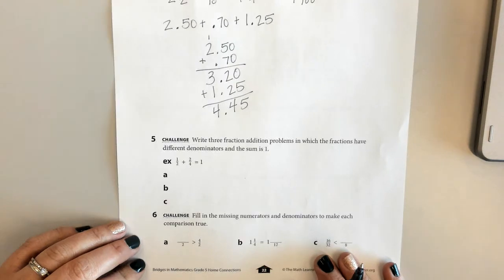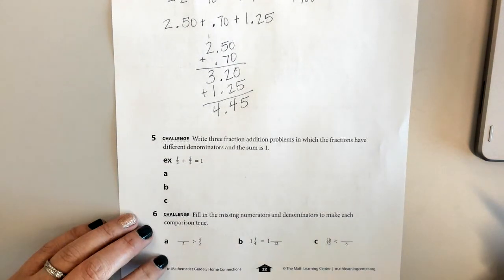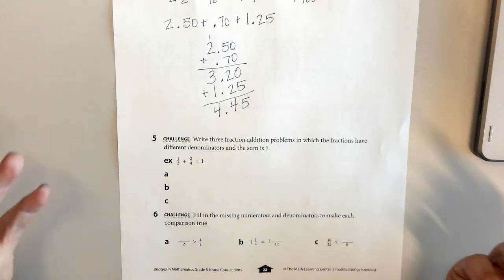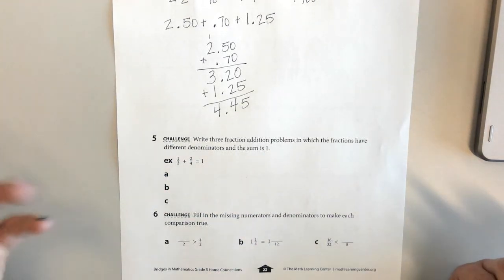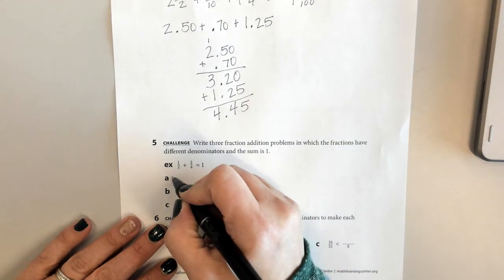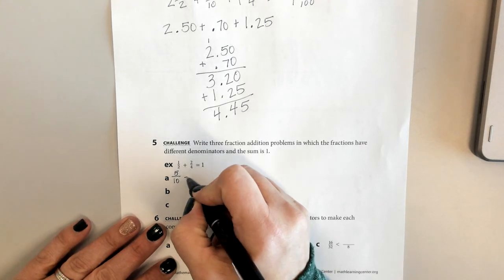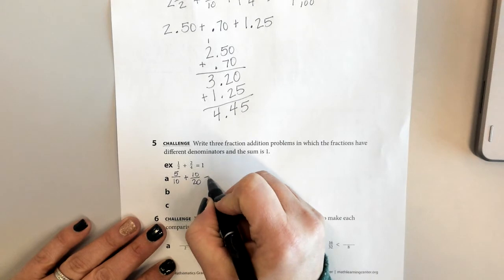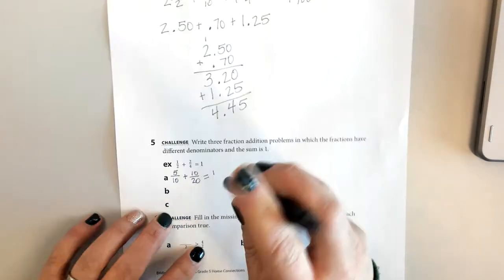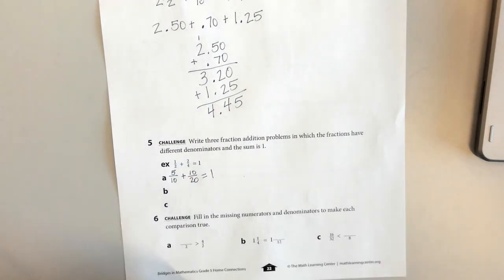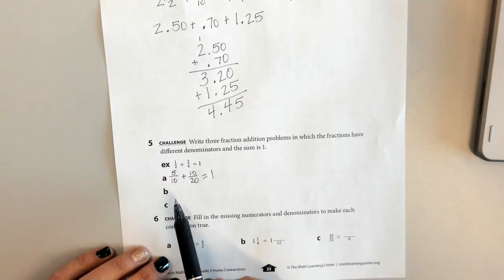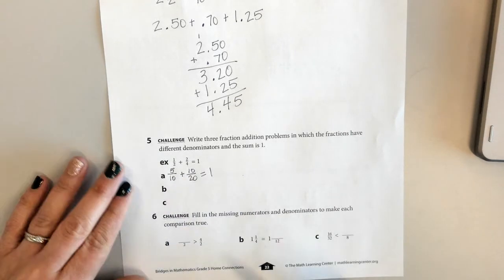Number 5, the challenge. Write 3 fraction addition problems in which the fractions have different denominators and the sum is 1. If you can't think of any other way to do it, think of different ways to make halves. So half of 10 is 5 plus half of 20 is 10. So that equals 1. Okay, challenge yourself to do B and C on your own. So again, you could do 2/4 and then figure out half of something else.